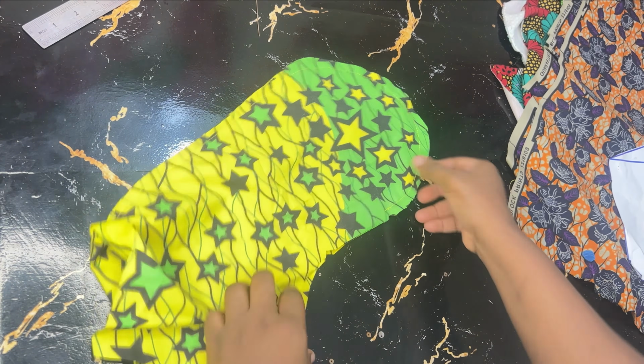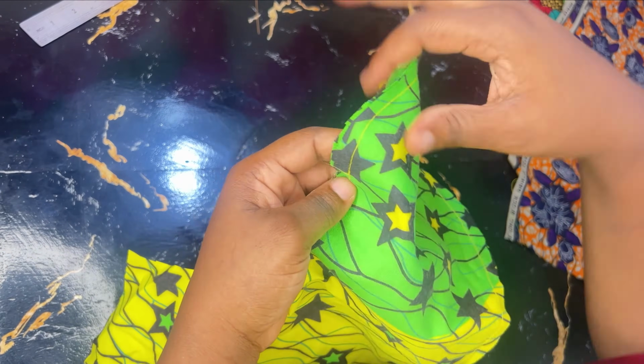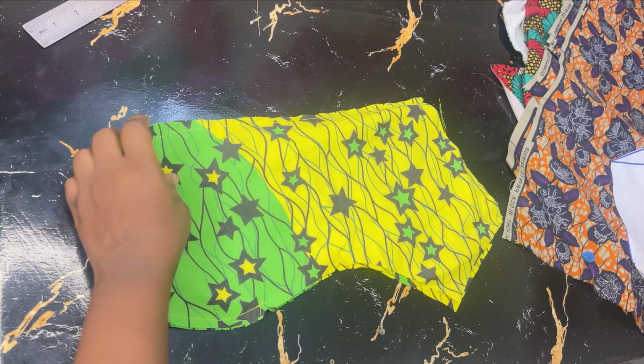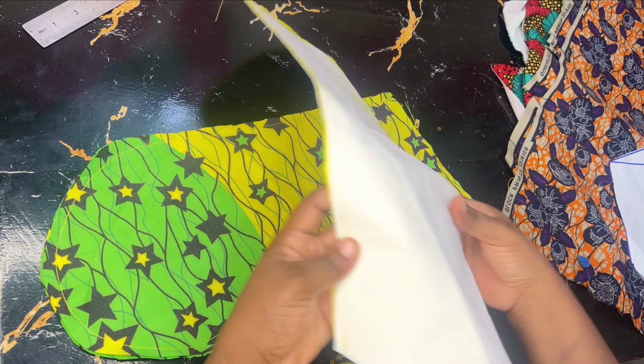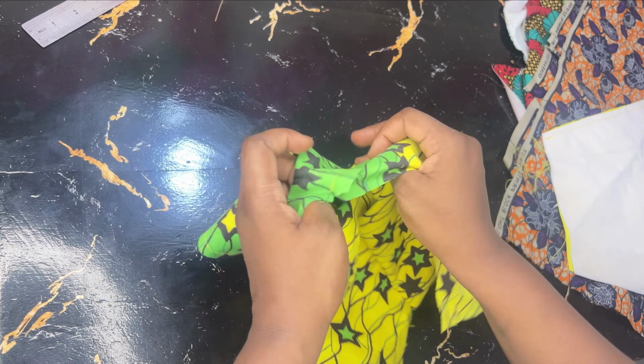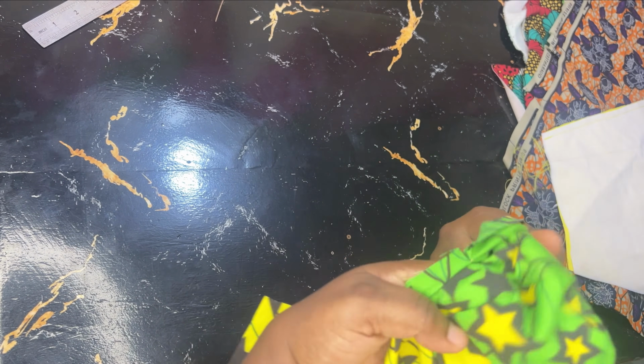So I've gone ahead to sew, as you can see. I started sewing from the notch and then I sew all the way to the hem. I did the same thing for the lining now, so you can go ahead and iron it open. So the next thing I'm doing now is to create the overlap effect for the tulip sleeve.